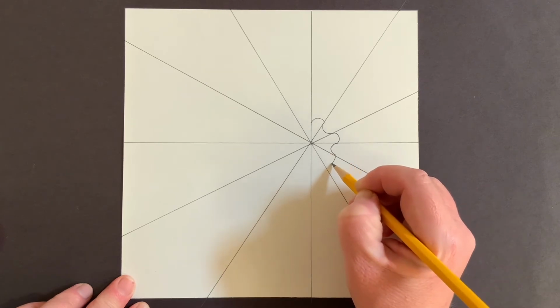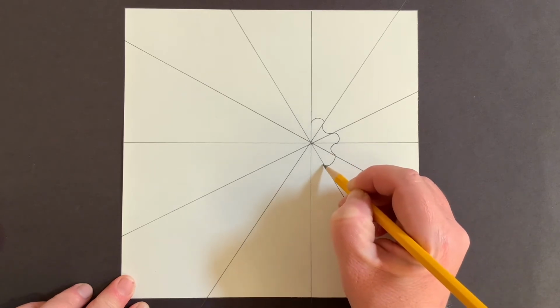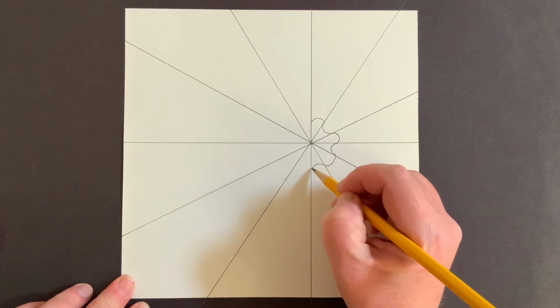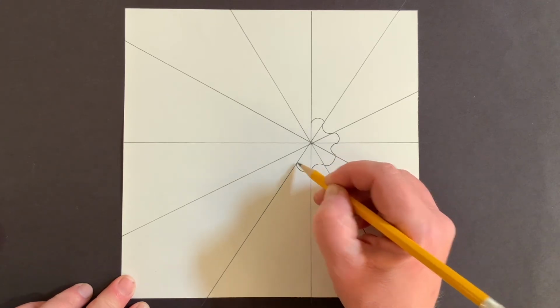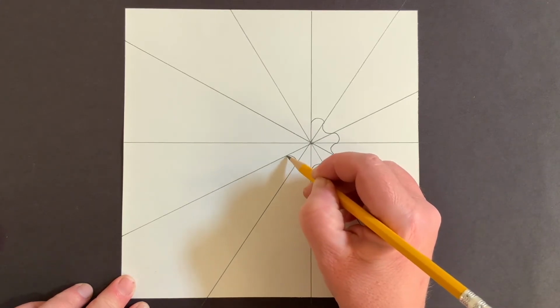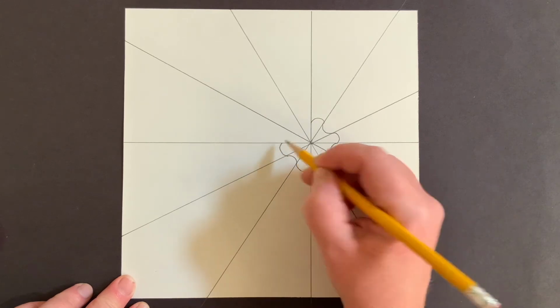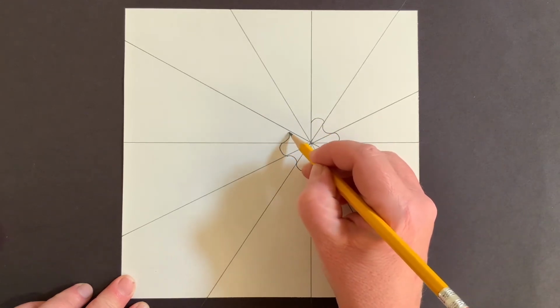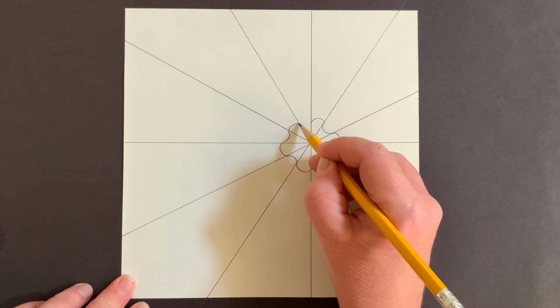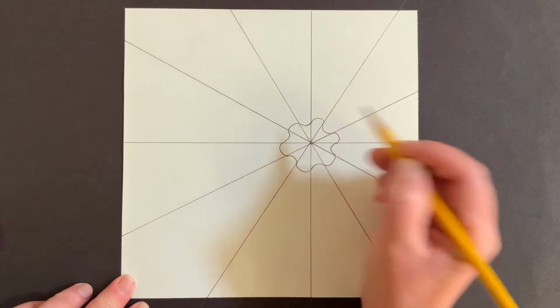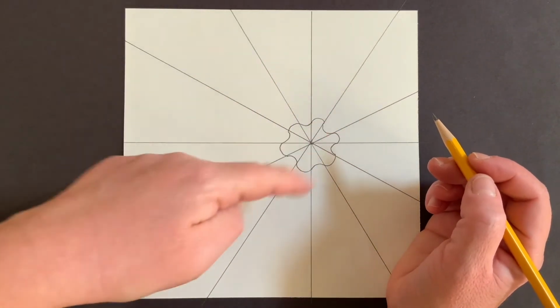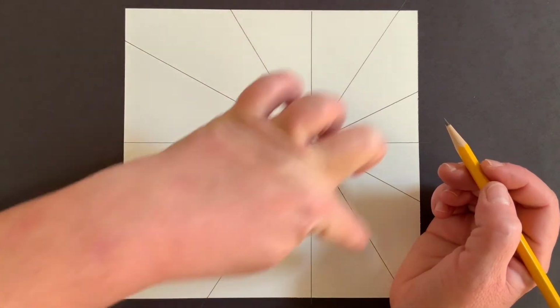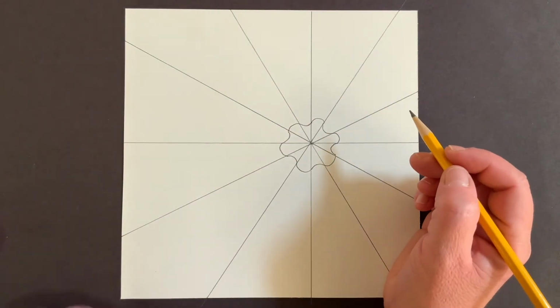Let's see. I'm going to go around this way and inside that way. Do you see how I'm alternating these curvy lines? Now we just kind of made a wave. It's going to look like we have several waves, but we're just drawing curvy lines.